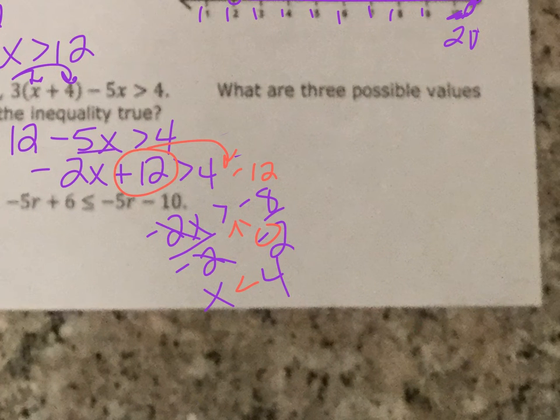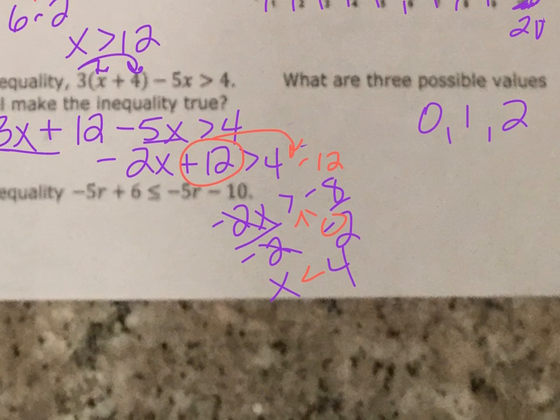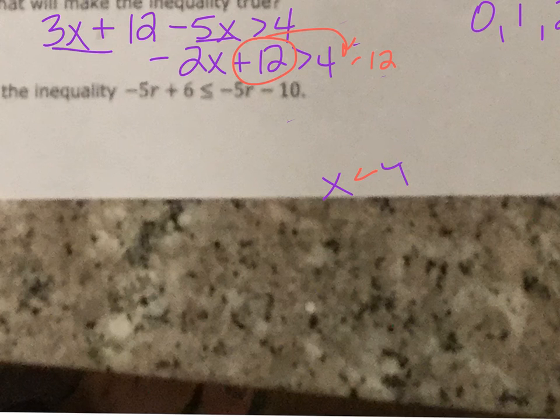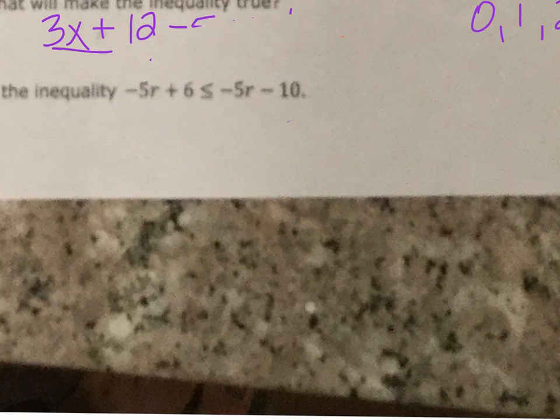All right, so 3 possible values. I just need 3 numbers less than 4. So 0, 1, 2, anything less than 4, but not 4. Okay, so that's all it wanted you to do, is list 3 numbers. Okay, if you wrote down anything less than 4, I counted that as well. Alrighty, so let me get me some room here. Last problem.